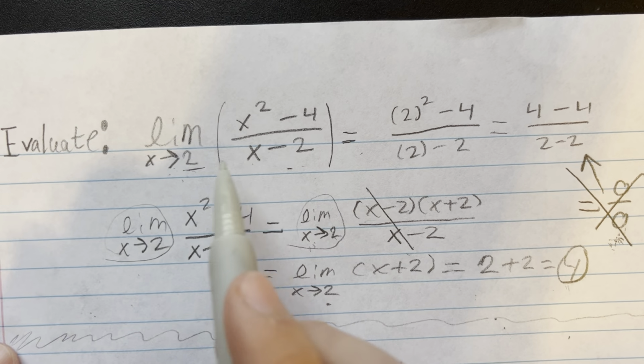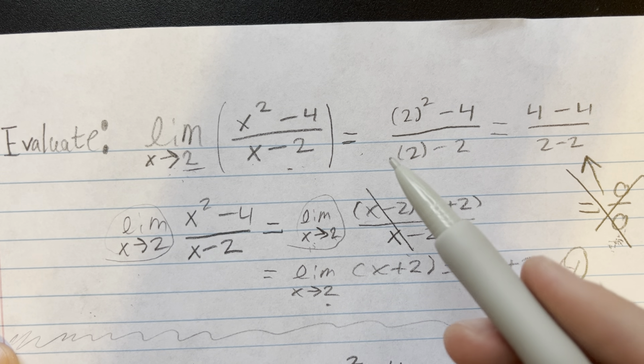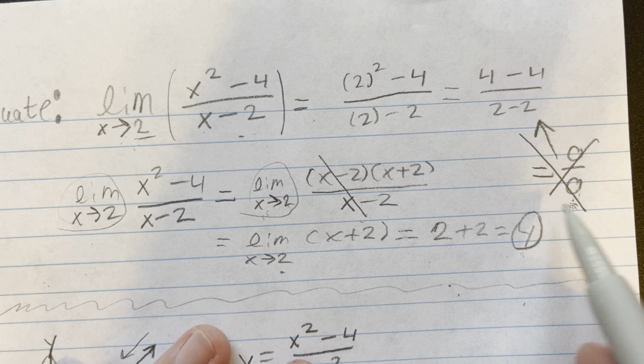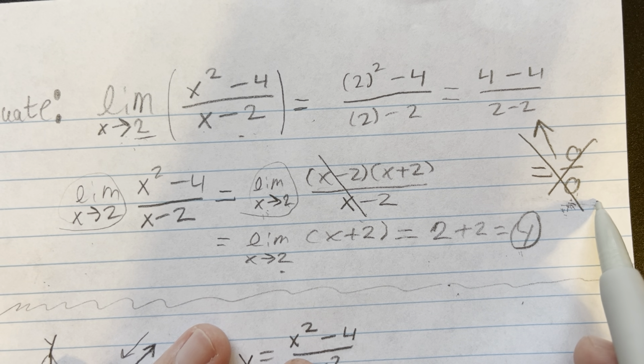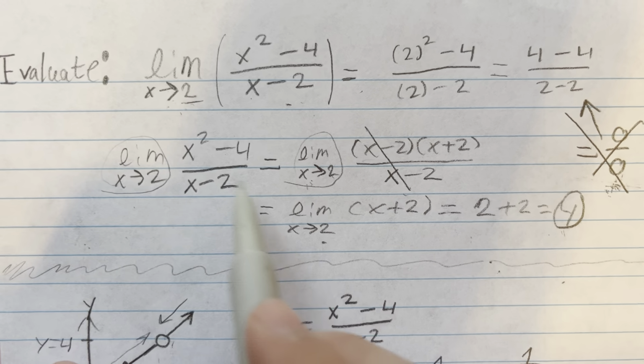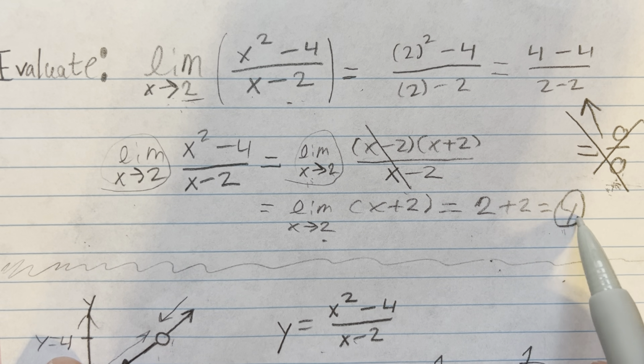So recognizing this is going to come in handy later. A lot of times we'll be asked to evaluate limits, but we'll be fooled if we say the answer is 0 over 0. We can't say that. We have to factor out sometimes, realize that things cancel, and then come out with a real number for our solution.